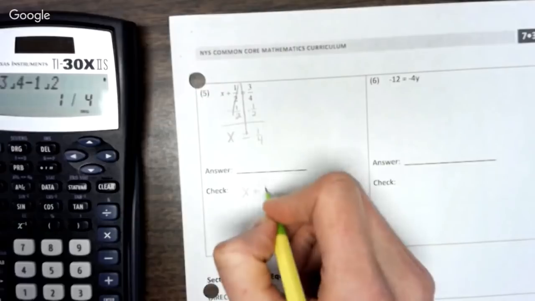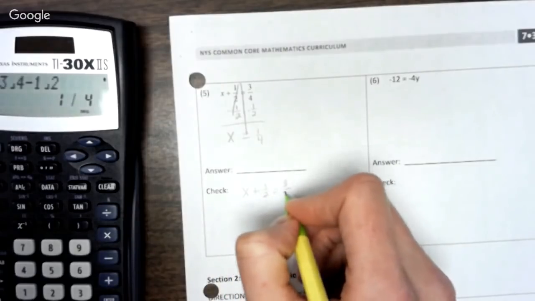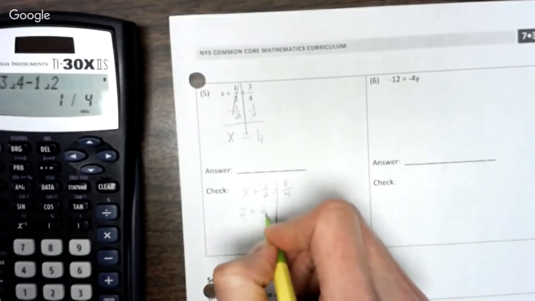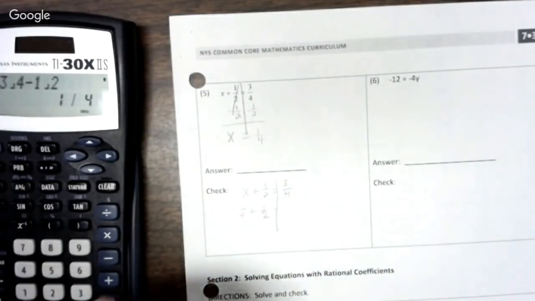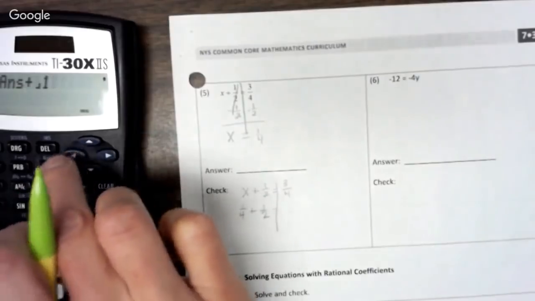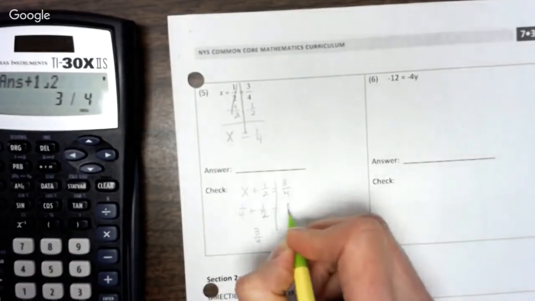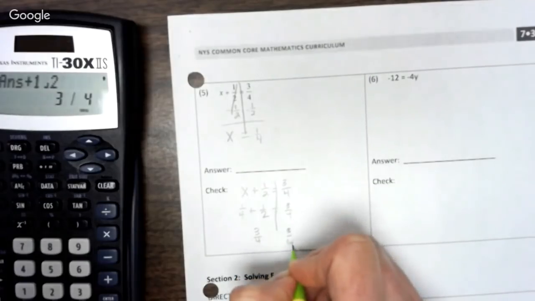So x plus 1/2 is 3/4. 1/4 plus 1/2, I'm going to do that in the calculator, is 3/4. And 3/4 is equal to 3/4. That works.